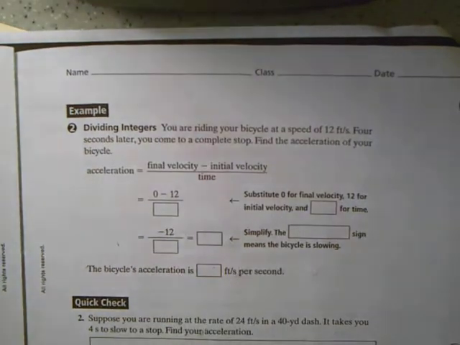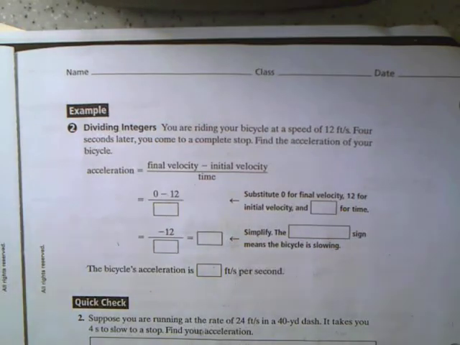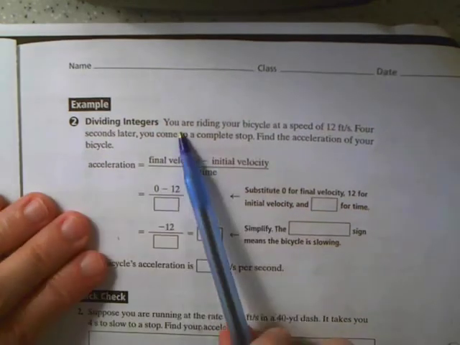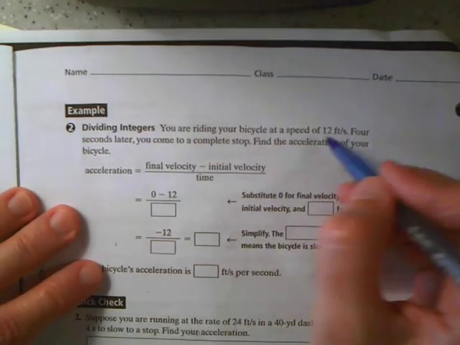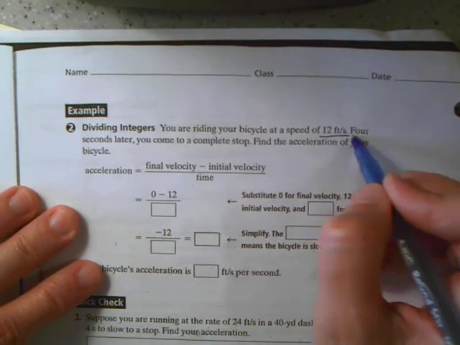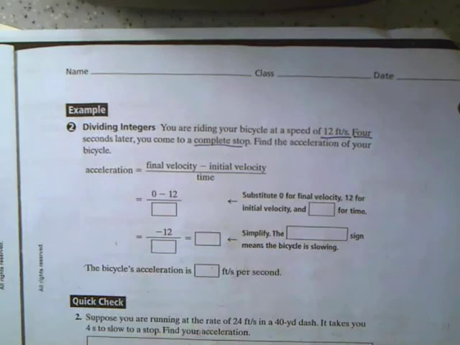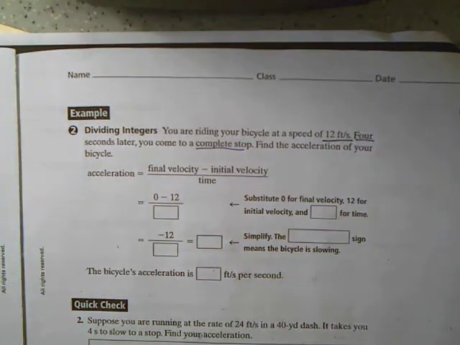And this is dividing integers. Actually, in this case, it is also an application problem that's talking about acceleration. You are riding your bicycle at a speed of 12 feet per second. 4 seconds later, you come to a complete stop. Find the acceleration of your bicycle.